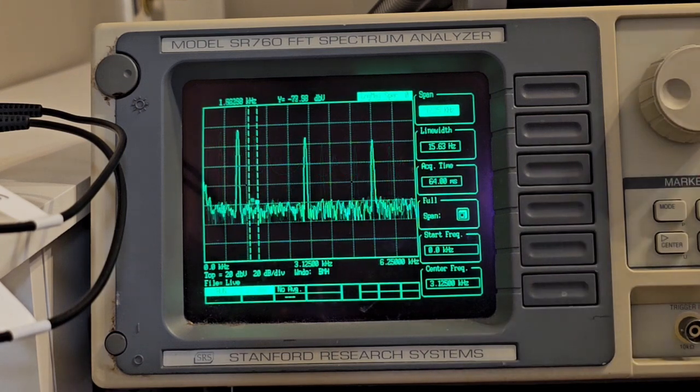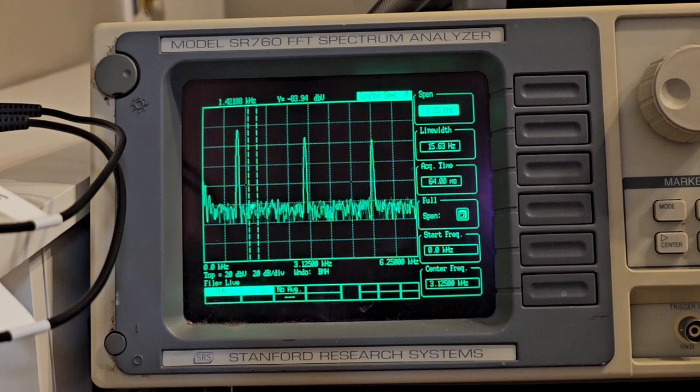Now it says press marker max min, and that's this key.